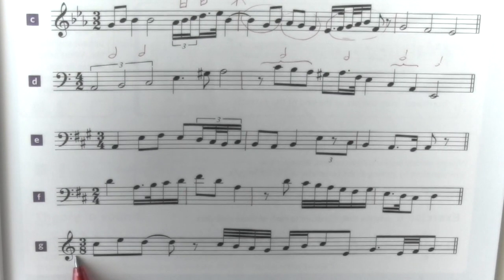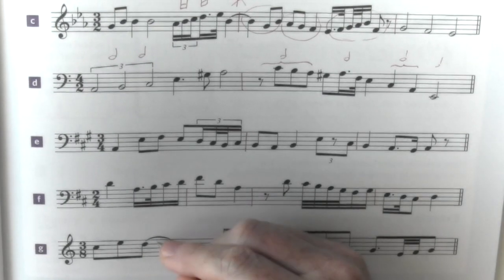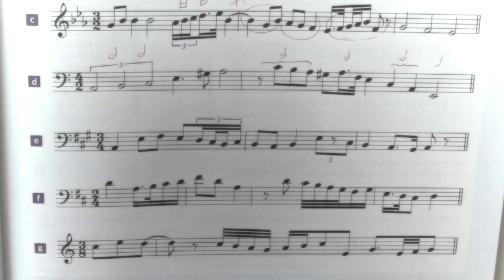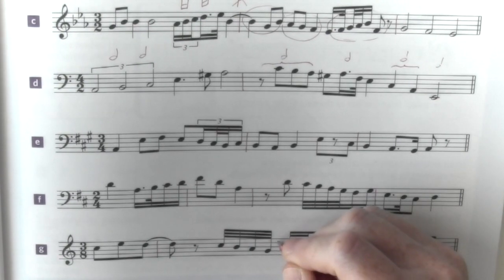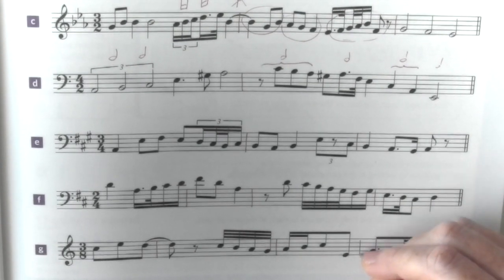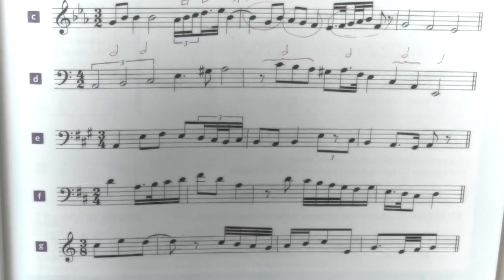Three eighths, the last one of this exercise 7. 3 quavers, 1, 2 and 3, bar line. And again a tie. We can't merge these together and make it a crotchet because it's a value that goes across 2 bars. It's not possible. So bar line, 1, 2 and 3, 4 demisemiquavers equals 1 quaver. 1, 2 and 3. There you go. Sorted.